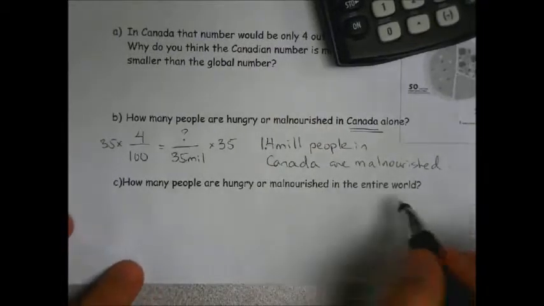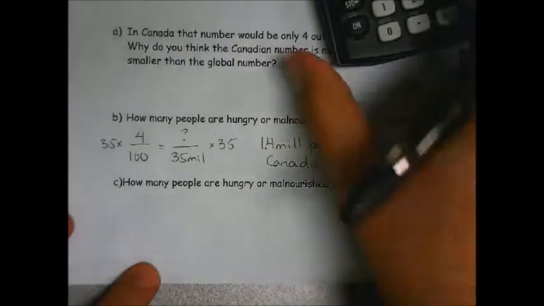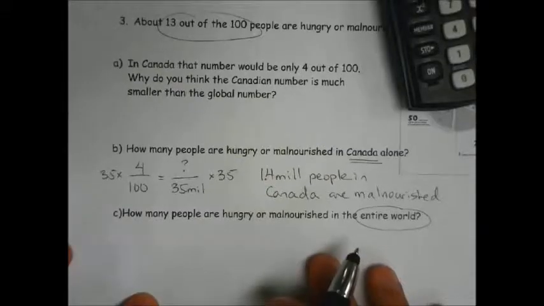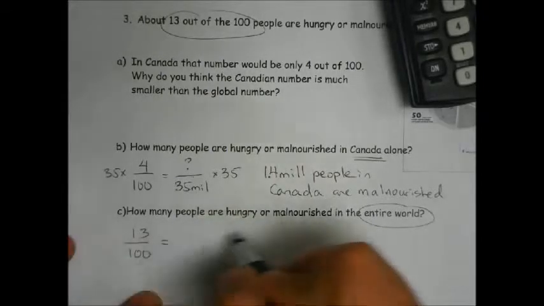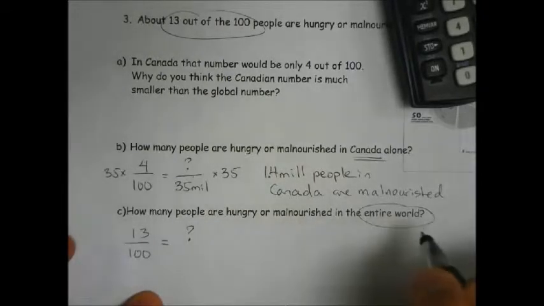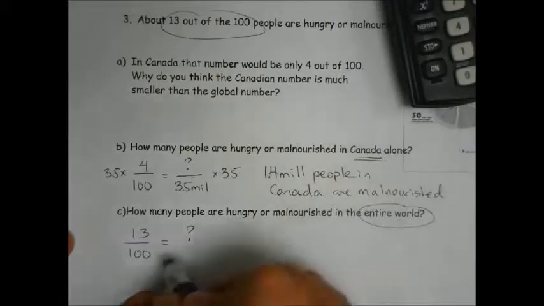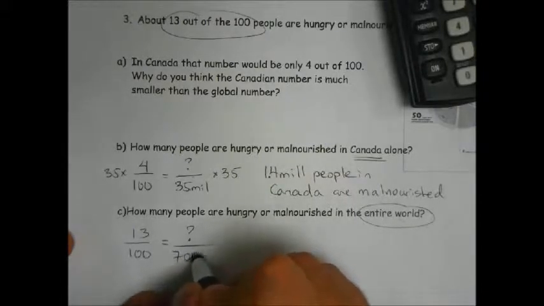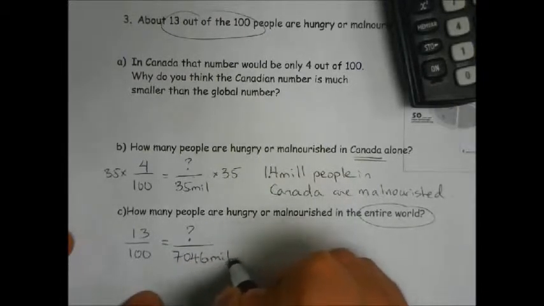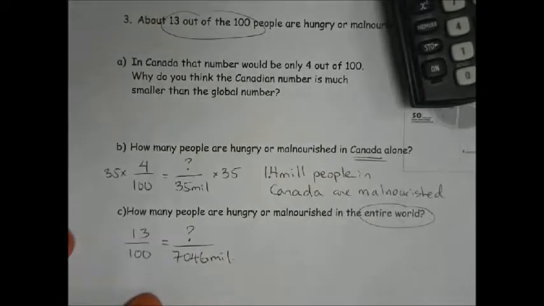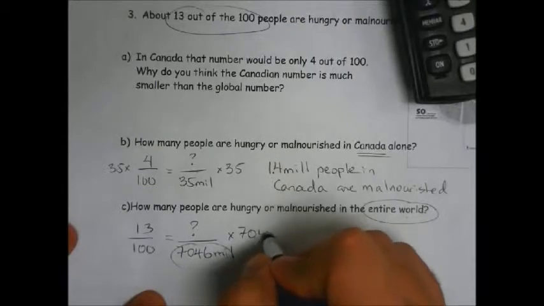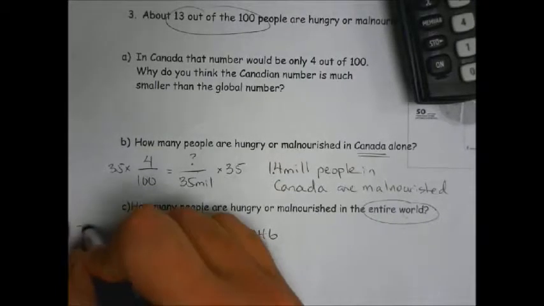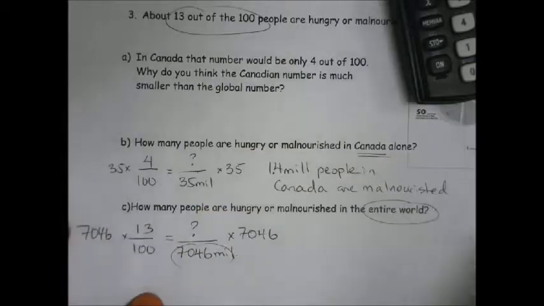Okay? So we're talking about the entire world, so we need our ratio for the entire world, which is 13 out of 100, right? And that would be a certain number out of our total population of the entire world, which is 46 million, right? So now we can again get rid of our denominator. Right?